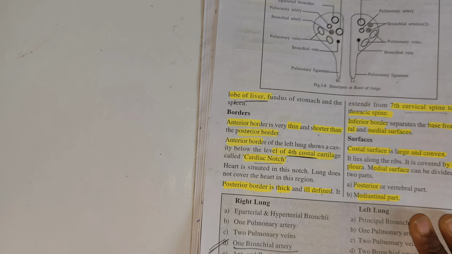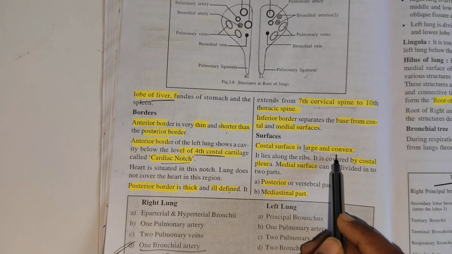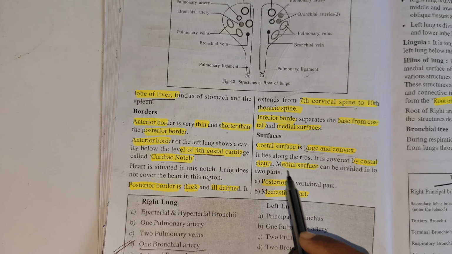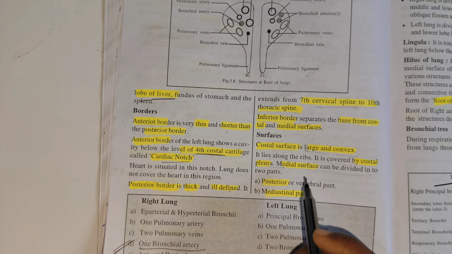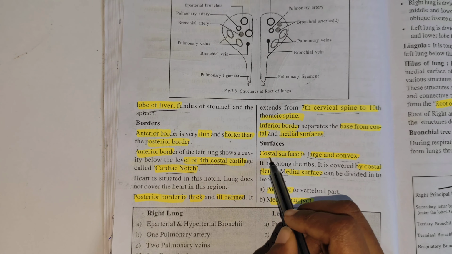Next, surfaces. The costal surface is large and convex. It lies along the side of the ribs. It is covered by costal pleura. The medial surface is divided into two parts, posterior and mediastinal part. You just remember two surfaces, that is costal surface.